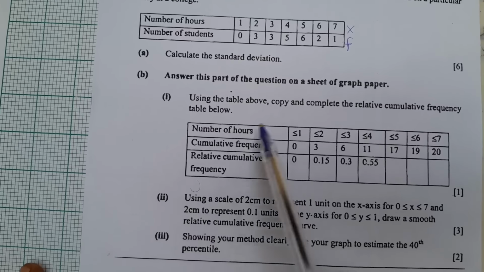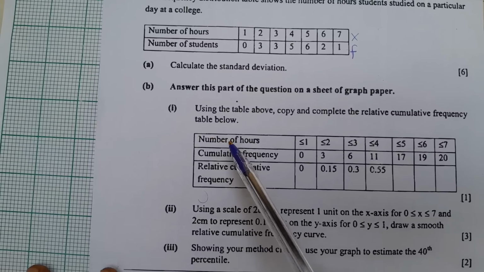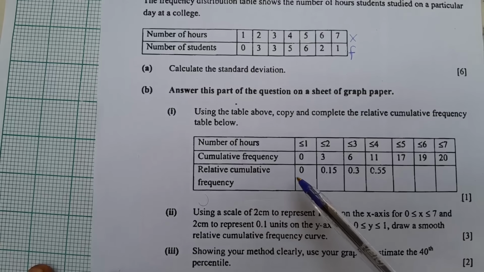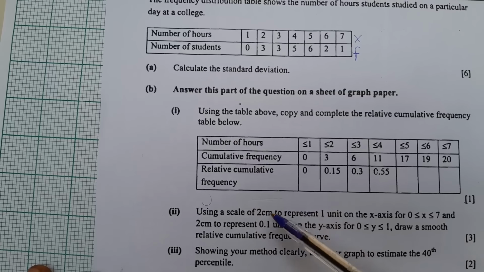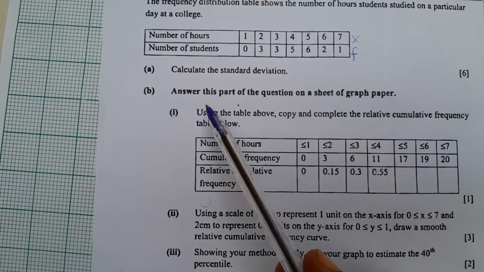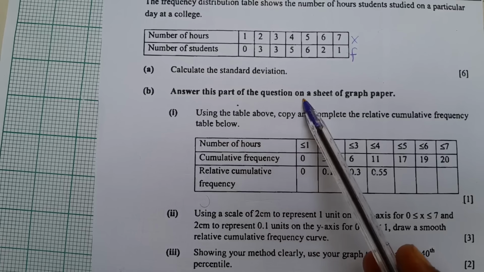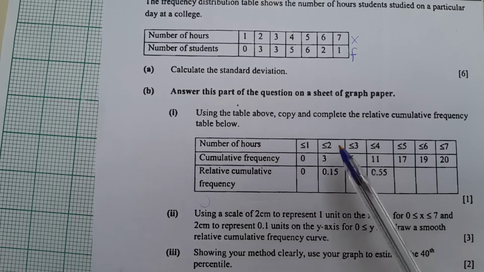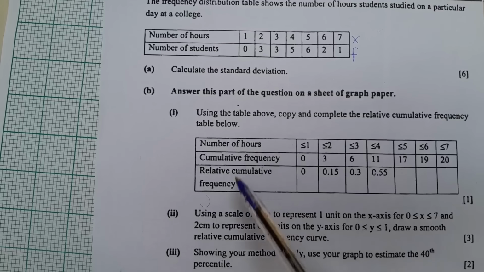The next question is saying this is B now. I move to this part. Hope you are able to see. If you are not able to see, make sure that your screen is very big like this, not as small like that. Answer this part of the question on a sheet of graph paper. So we want to answer this particular question on a sheet of graph paper.